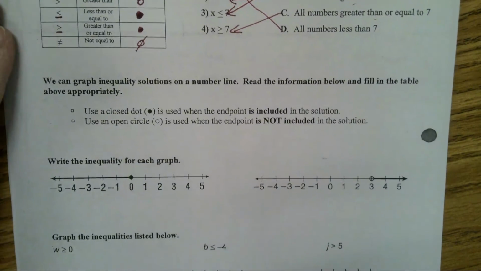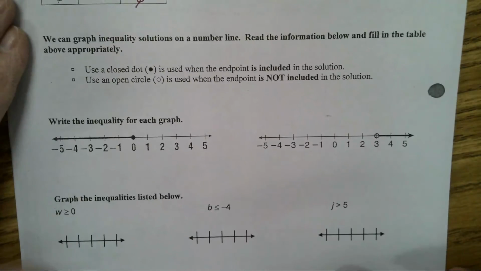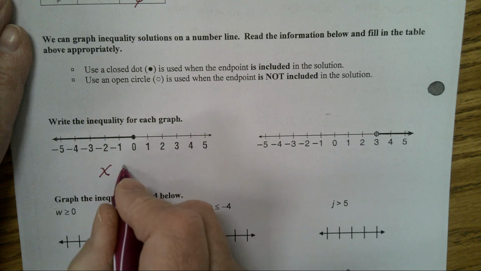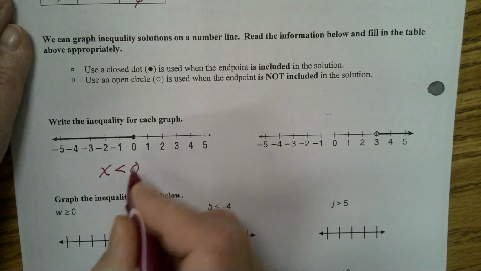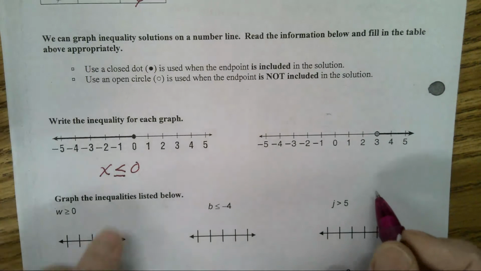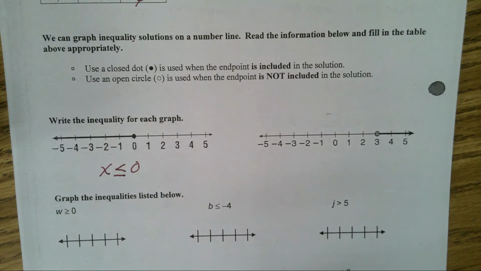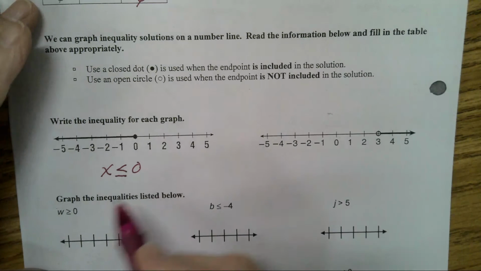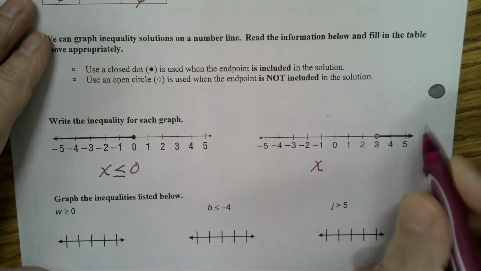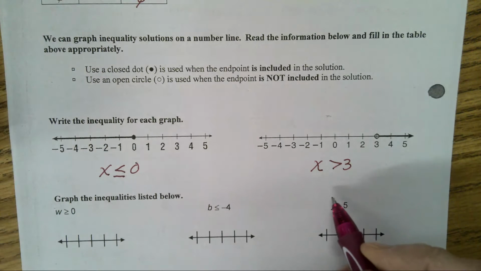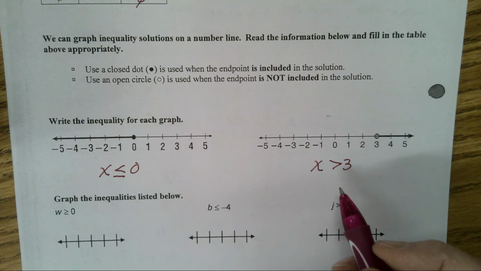Okay, here we have to write an inequality for this graph. X is less than, it's going to the left. It's smaller than 0. Is it equal to 0? Yes. X is less than or equal to 0. In the next problem, here it's an open circle, so it's not going to have the bar underneath it. X is going to the right, so it's bigger than 3. It's not equal to 3. X is greater than 3. Any questions on how to read that?